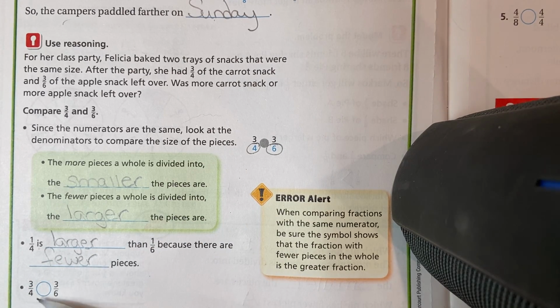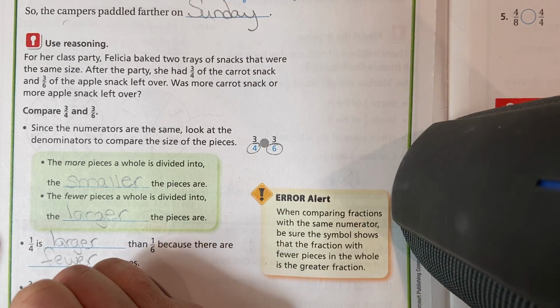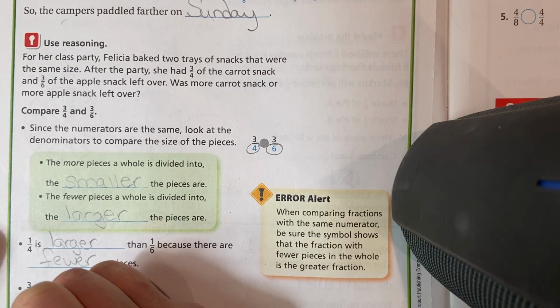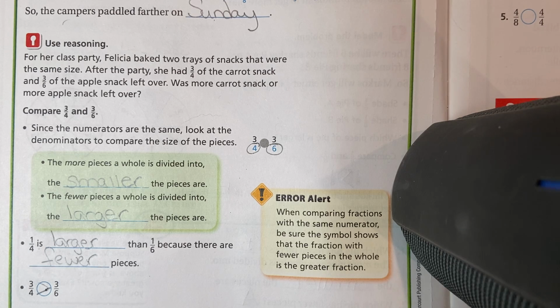So let's look, 3/4 or 3/6. Is 3/4 going to be greater than or less than 3/6? The answer is greater than, because if you think about the number of pieces, 3/4 is larger than 3 out of 6 pieces.